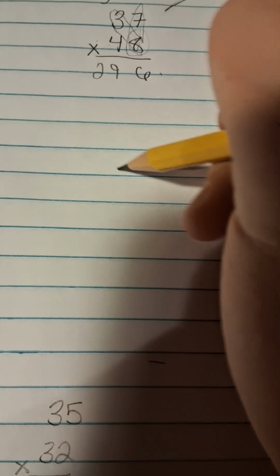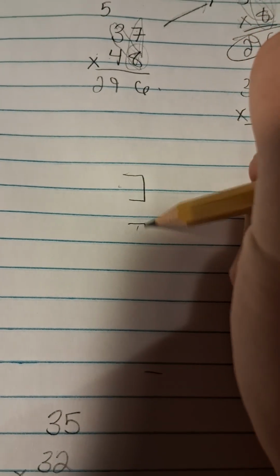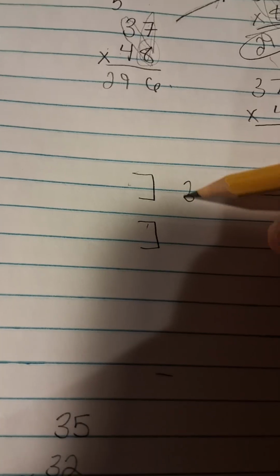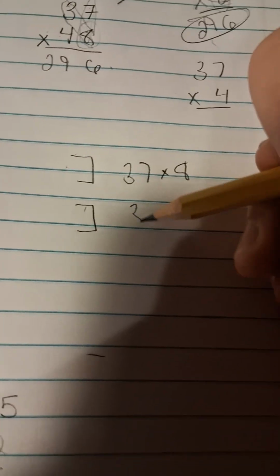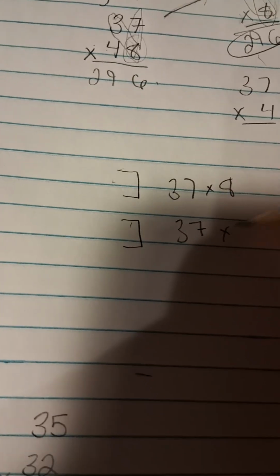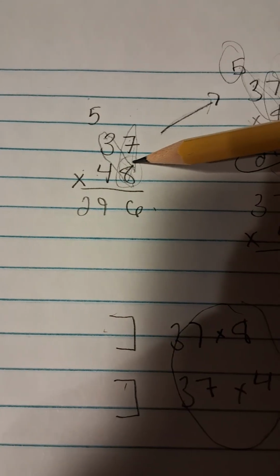So that's why they're doing 37 times 4. That's why, next to the boxes that they have, which is kind of weird, they're having 37 times 8, and they're writing 37 times 4, is because basically they're breaking this down just up here.